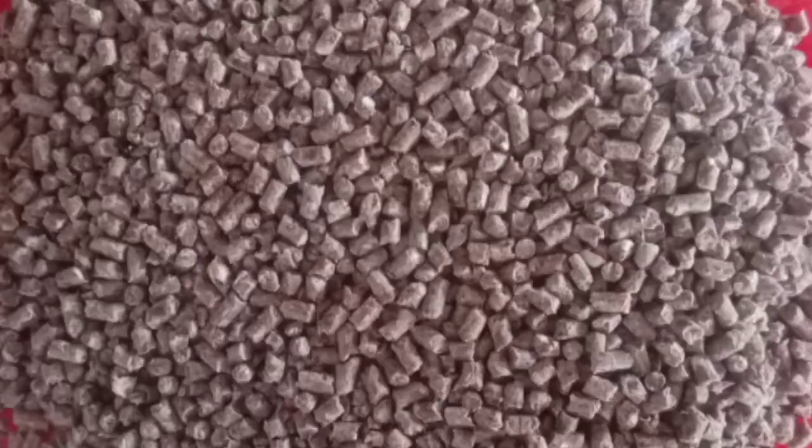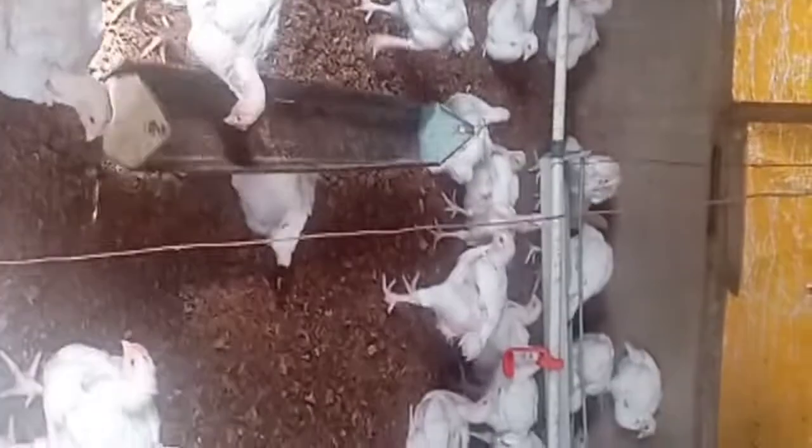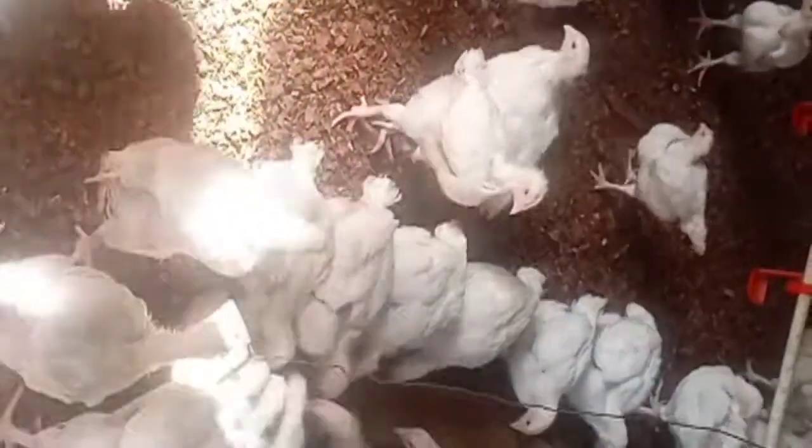The pellet, yes, the pellet. The pellet is a form of the mash feed that has undergone a process known as pelletization. Pelletization involves passing the mash feed through steam and high pressure, so that it produces a cylindrical form of the feed known as the pellet.